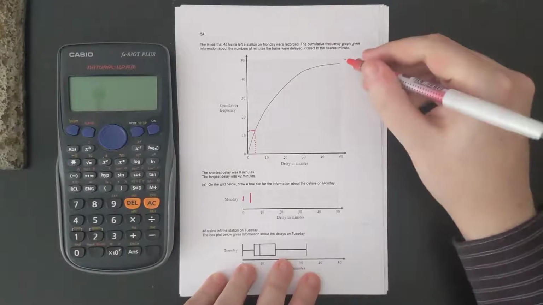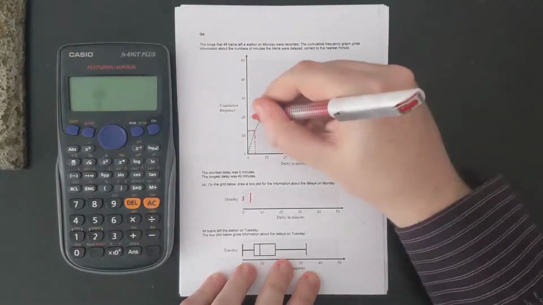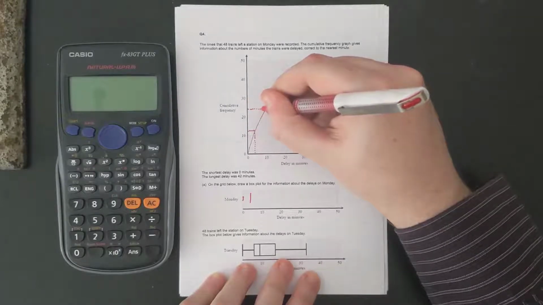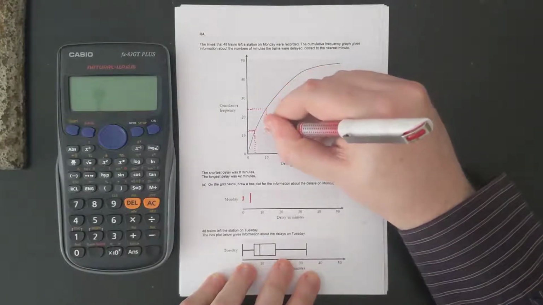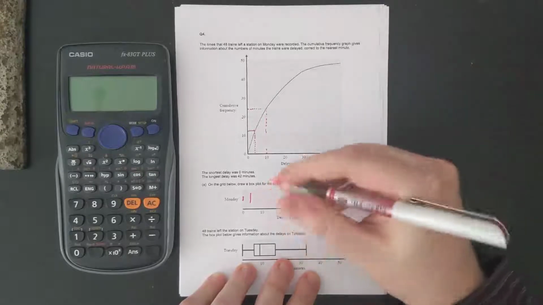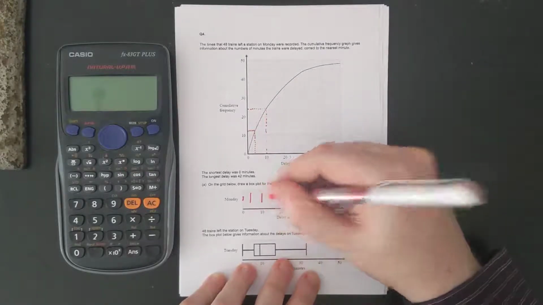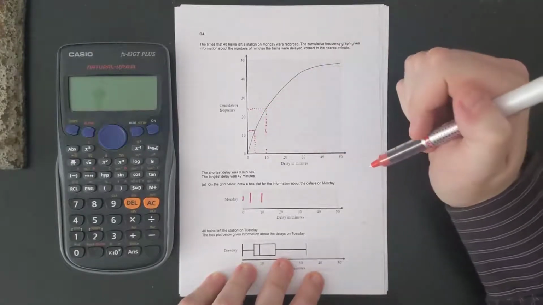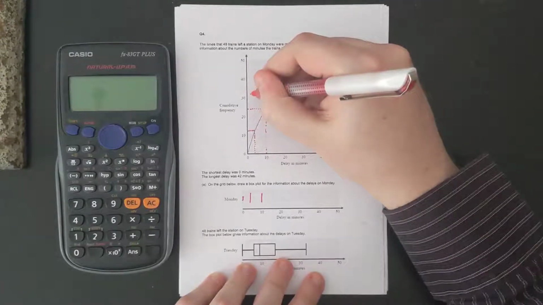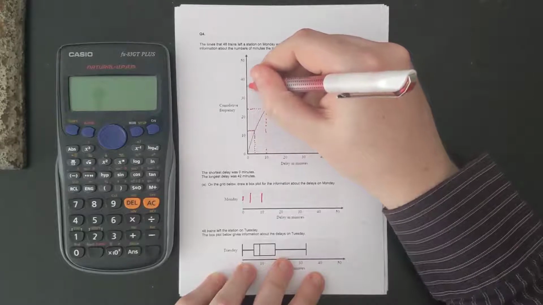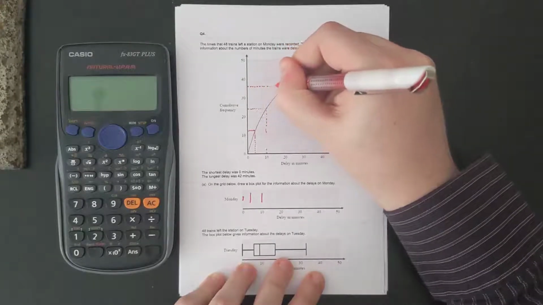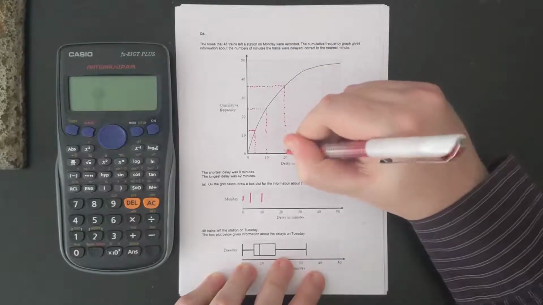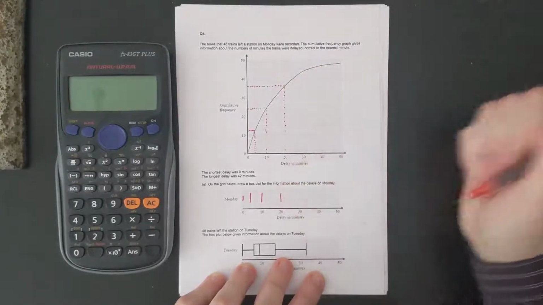Then my median value, so 48 data points, that's my 24th data point, which is at 10 minutes. So I draw another large bar there. Then my upper quartile, so that would be at 24 plus 12, my 36th data point. 1, 2, 3, 4, 5, 6. As such, which is at 20 minutes. There you go, 20 minutes.